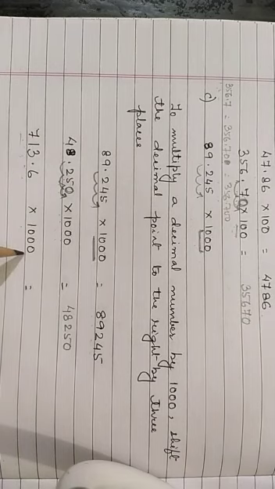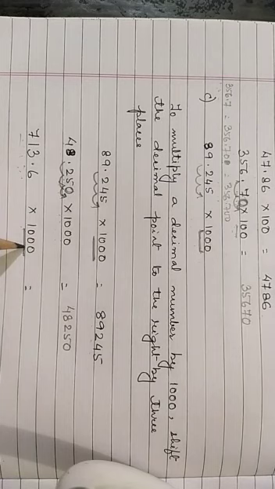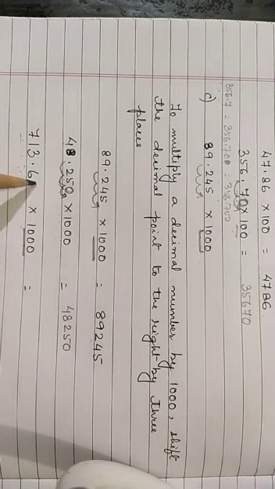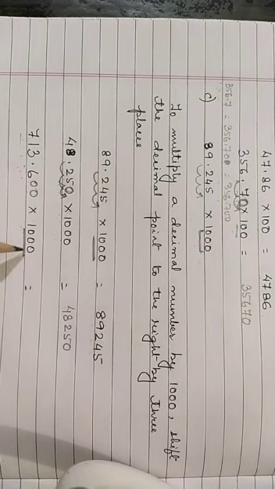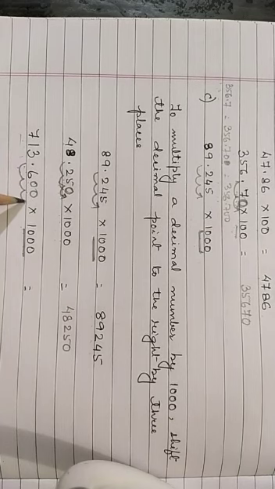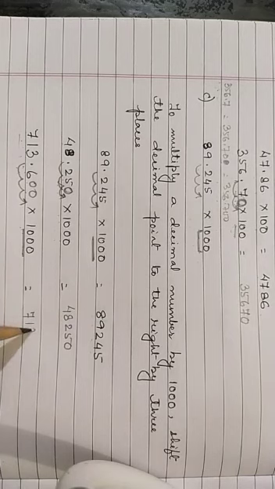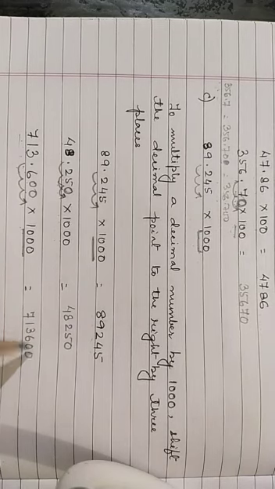713.6 into 1000. 3 zeros but 1 decimal place. Then I have to make how many decimal places? I have to make 3 decimal places. 0, 0. Now 1, 2, 3. 3 decimal places and 3 zeros. Then shift the decimal point 3 places to the right. Then your answer is 713600.